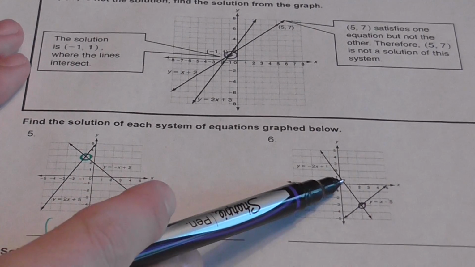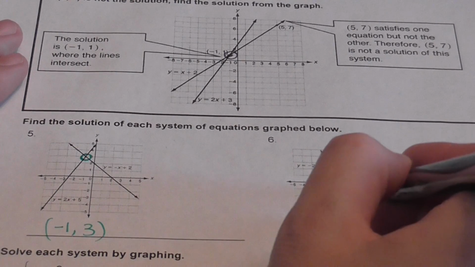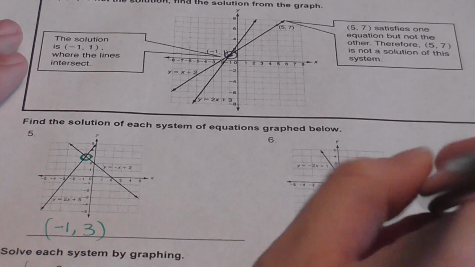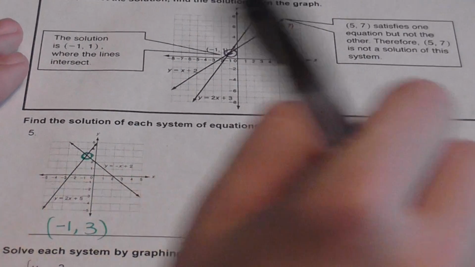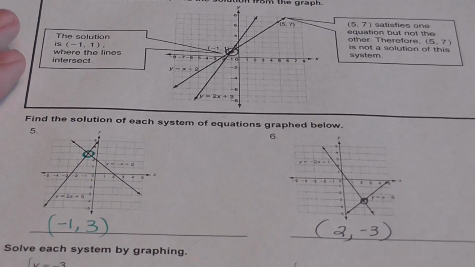So to get over to that, the x value is at positive 2, because I'm going to just follow it straight up, and that's at positive 2. And then I'm going to follow it straight over here, and it's at negative 3. So the solution to the system of equations is at 2, negative 3.